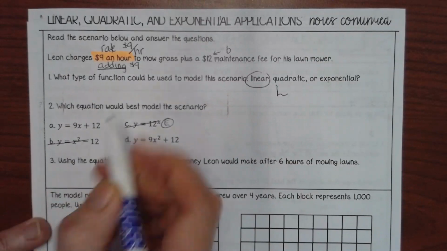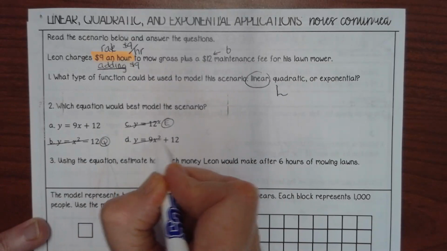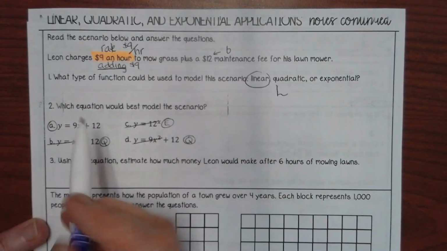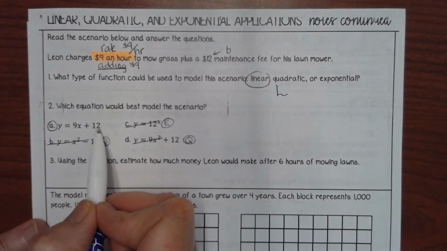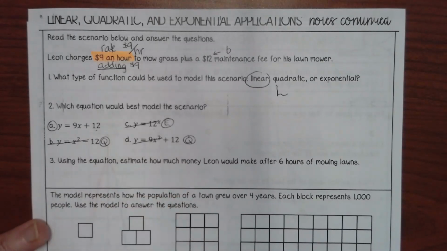B cannot be the correct answer because that's quadratic. D cannot be the correct answer because that's quadratic. So we're left with A. And notice, right there's your y-intercept. It's your one-time only fee. And then right there is your slope, $9 per hour. So A is the correct one.